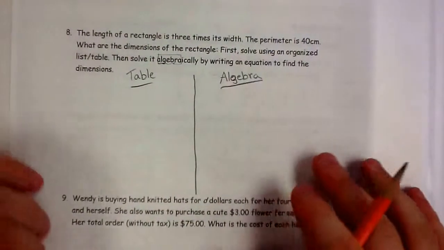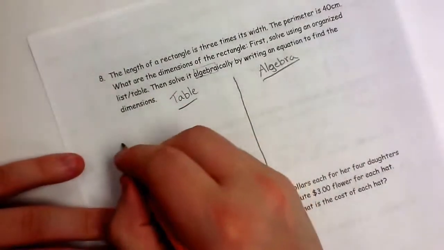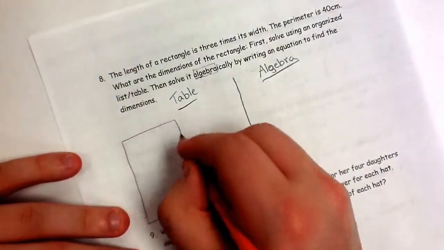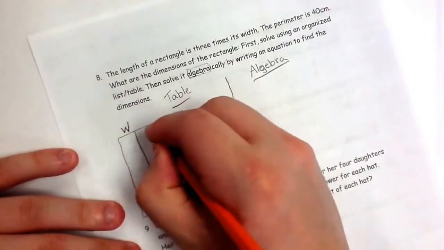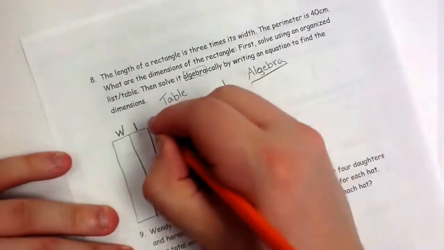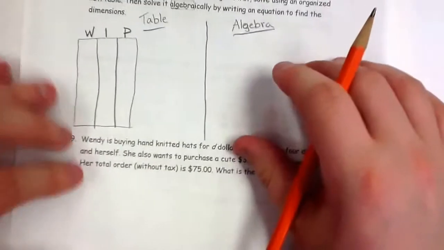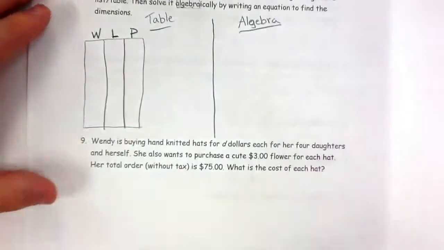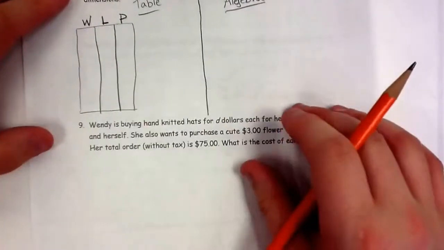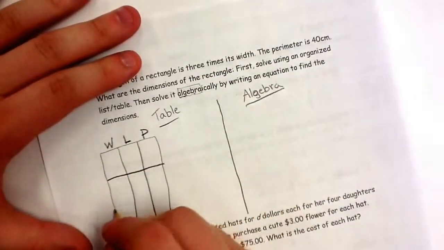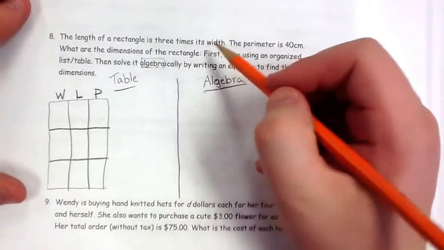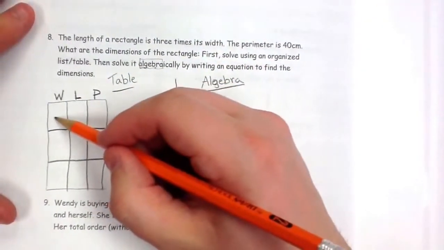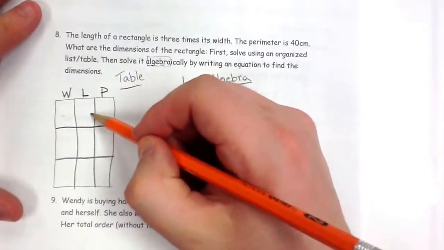Okay. So if we want to use a table, we need at least 3 columns, right? We'll need a column for our width, a column for our length, and a column for our perimeter. Width, length, and perimeter. If we're doing this, we're basically guessing and checking. That means we need to have at least 3 tries. And we're told that the length is 3 times the width. So whatever number we have here, we need to multiply it by 3 to get this number here.